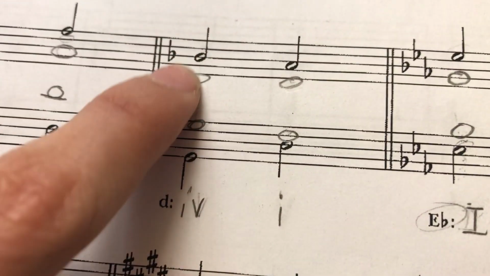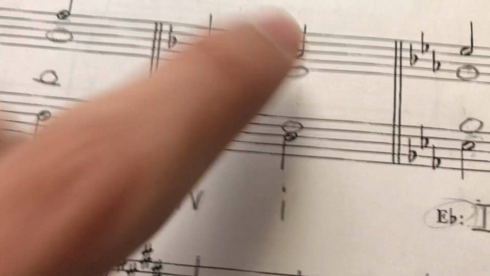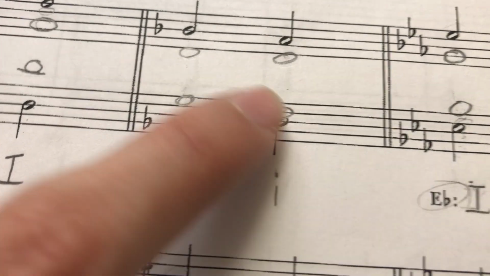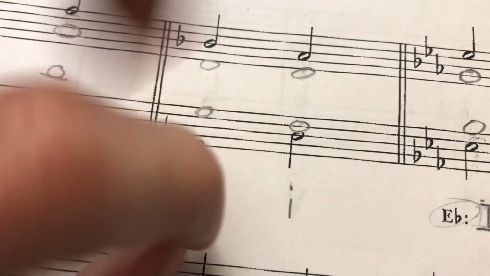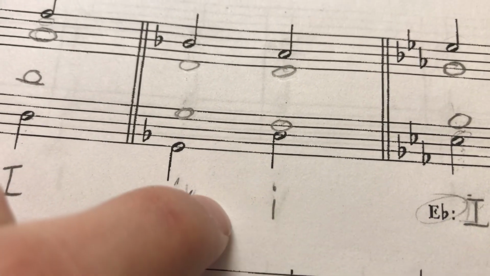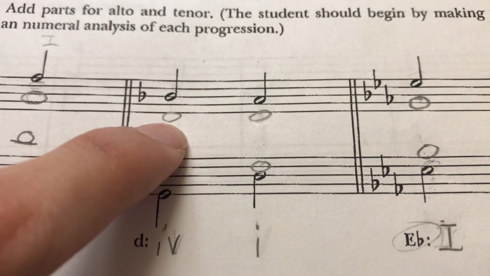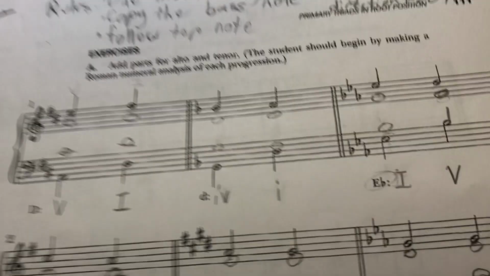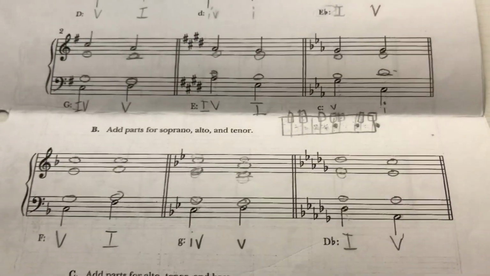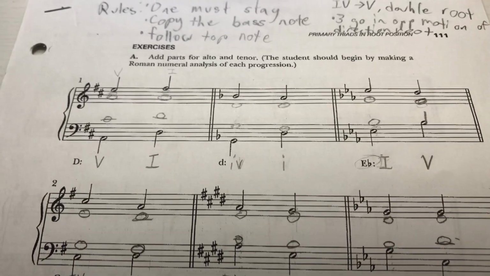You have your top note. So this is going down. This is also going down, right? First things first, you want to know the Roman numeral thing. And you see at the rule, one of my notes are staying. But honestly, if you look at a keyboard, then it makes logical sense why one has to stay.